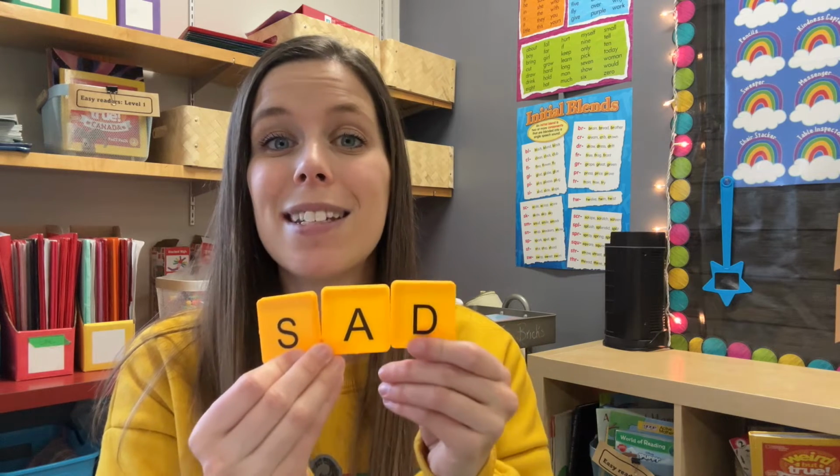So if I have S and I have the letter A, then I can put these sounds together, and I have S, A, S, A, sa. Now, is sa a word? No, sa is not a word, but we are blending these sounds together. And once your students are confident in 2 letters, then that's when you can start blending in the 3rd letter as well. So we have sad, sad, and there you go.